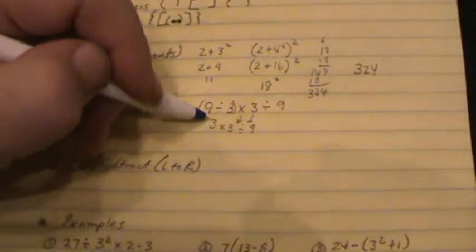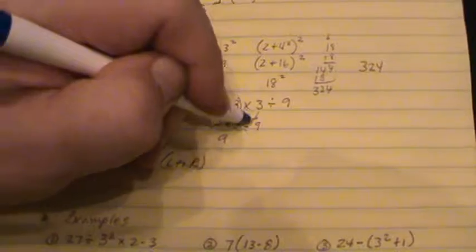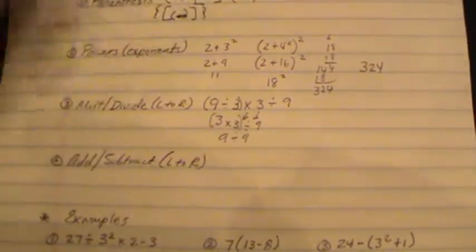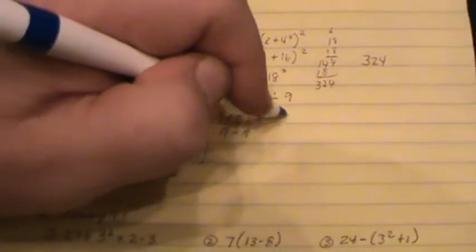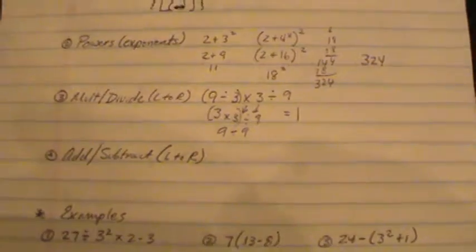Okay? So now I bracket this off and say 3 times 3. Well, 3 times 3 is 9. I'm going to bring down the divided by 9. And now what I'm going to do is 9 divided by 9, which is equal to 1.